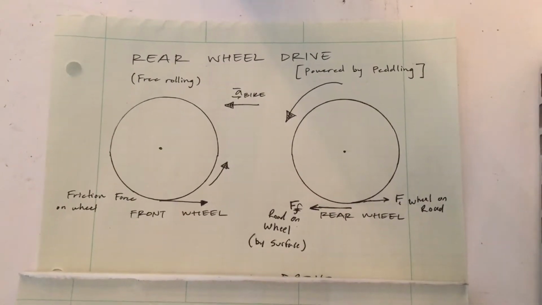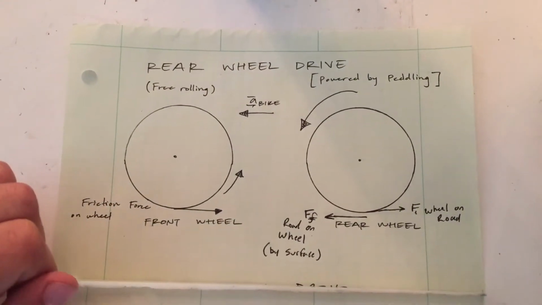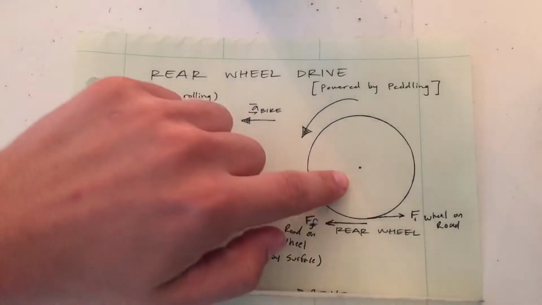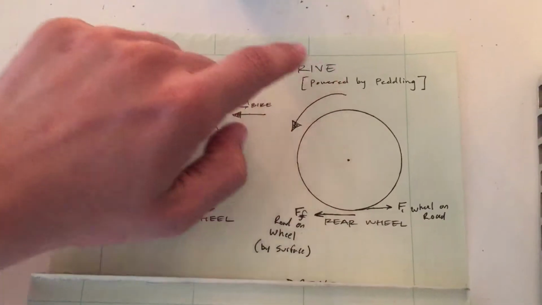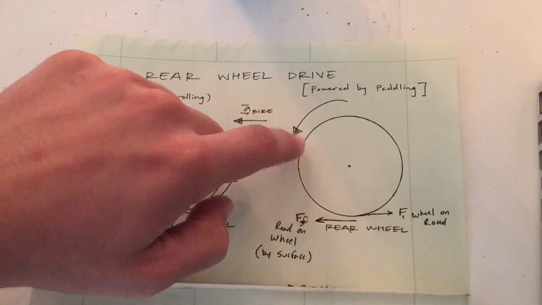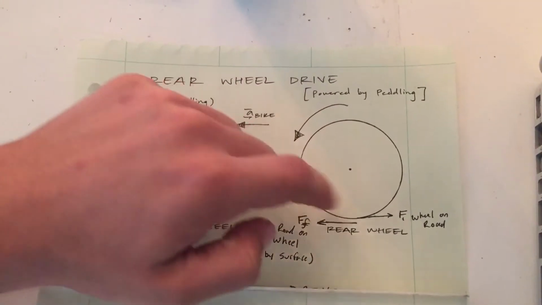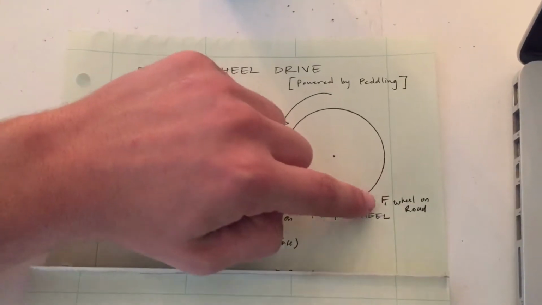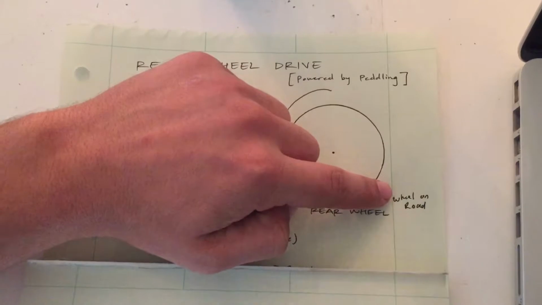Alright guys, so this is our drawing as an example of what we just saw in the video. In the video we had the pedal powering the rear wheel, which is what we have here, and as you can see, the wheel rotates in a counterclockwise direction. When it's rotating counterclockwise, there's an acceleration pointing to the right, and this is a force that the wheel is applying to the road.